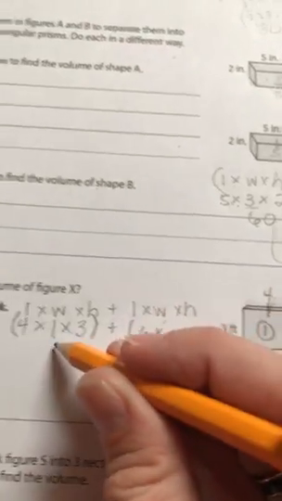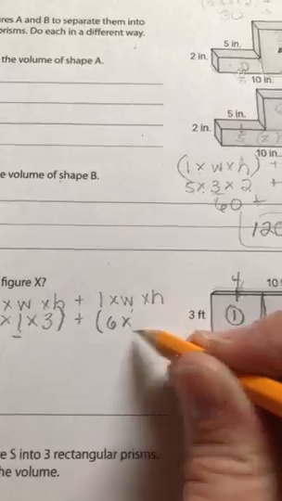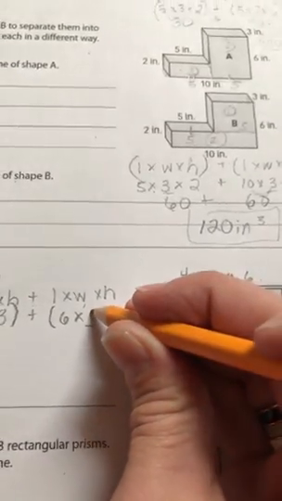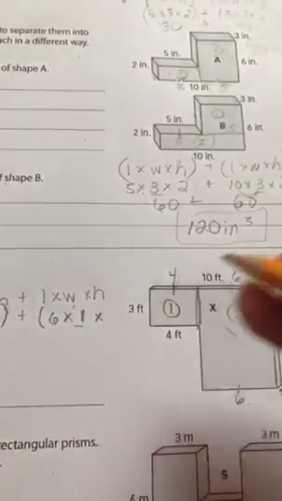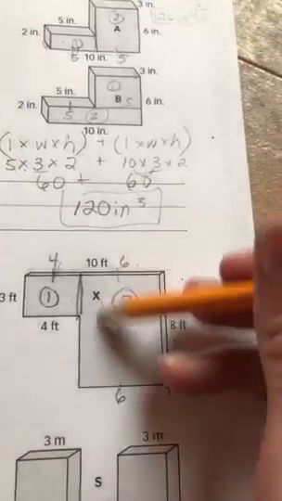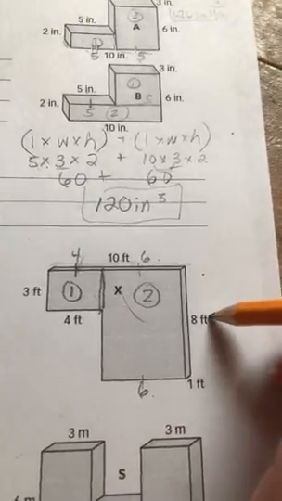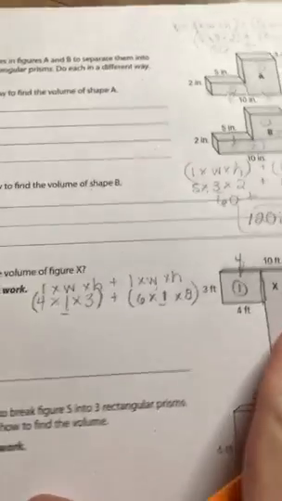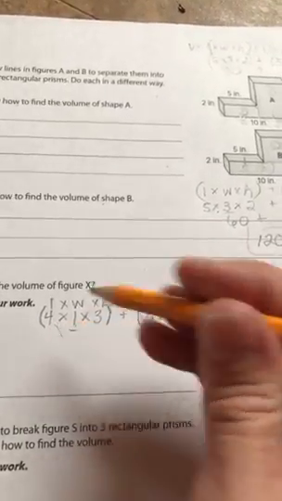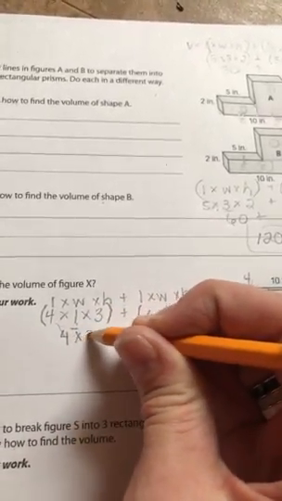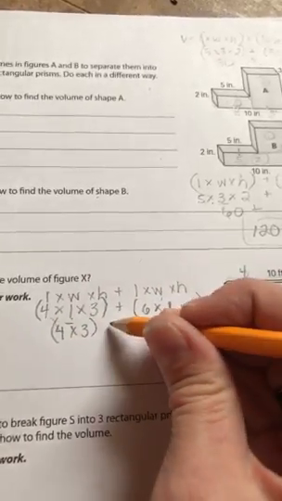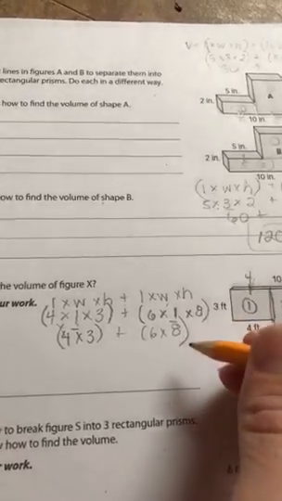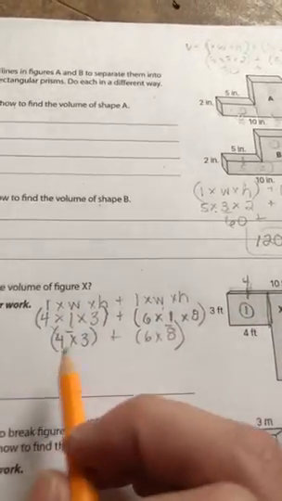The width, again, as I told you before, the width is the same for both figures. So the width is 1, and the height of this figure is what? Right, the height of this figure is 8. So again, I just go through and multiply those numbers. 4 times 1 is 4. And I just drop down times my 3. 6 times 1 is 6. Drop down my times 8. Now I've got an equivalent numerical expression.